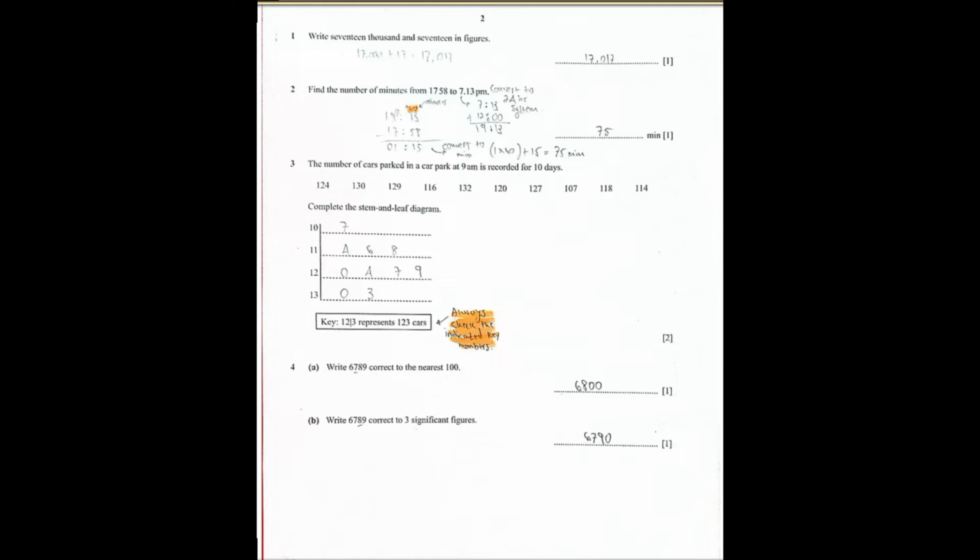For the third question, it says the number of cars parked in a car park at 9 a.m. is recorded for 10 days. And they have given us a few numbers here. Check the indicated key that they have given us. In this case, our 12 represents 120. So automatically, if you insert 7, it will turn out to be 107 in this case. So you can key in the numbers in your stem and leaf diagram as follows.